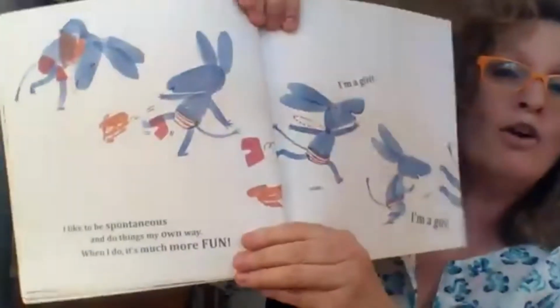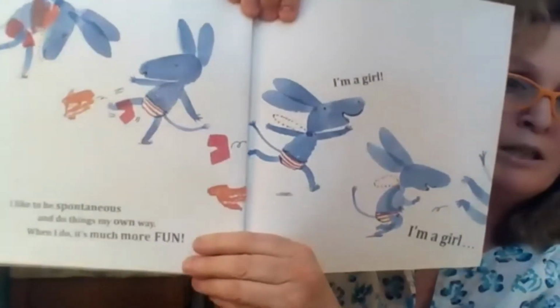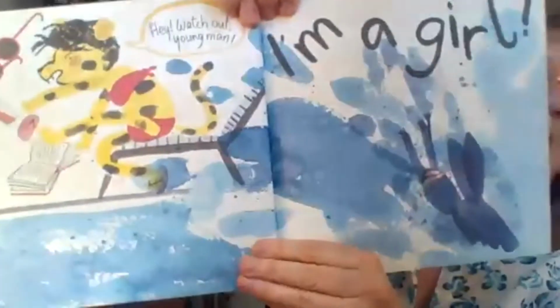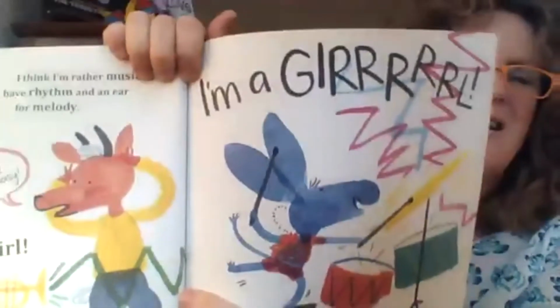And of course, she turns around and she says, "I'm a girl." And that's the same when she goes swimming. Look, she's about to jump into the swimming pool. So you imagine that it's going to be a blast. Wow. And there's someone there saying, "Hey, watch out, young man." "I'm a girl." And when she plays music, she plays the drums. "I'm a girl." She goes like that. Children love doing the "I'm a girl" thing.